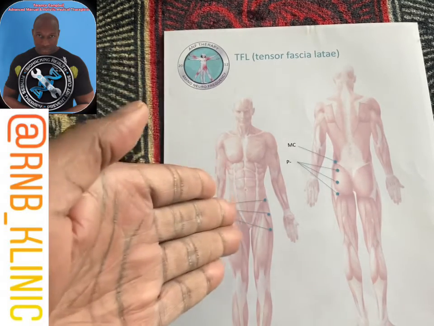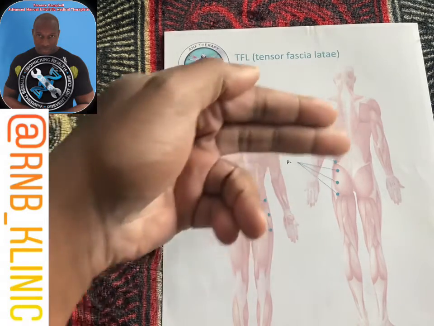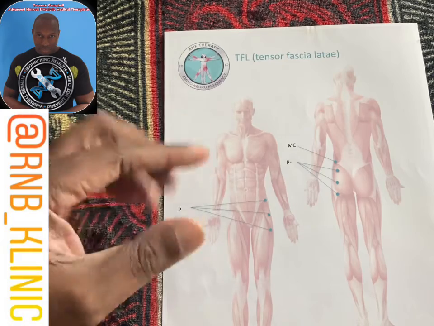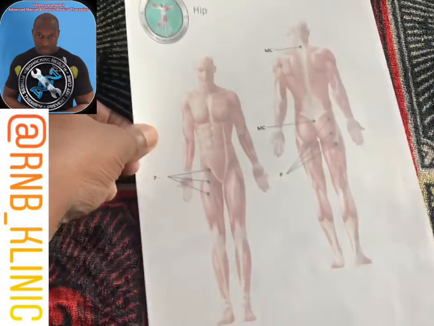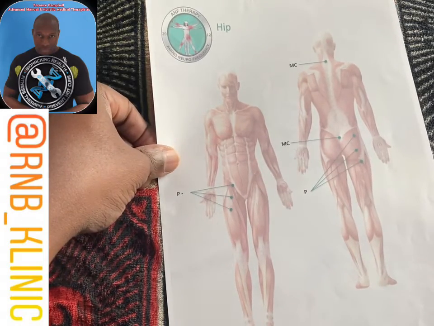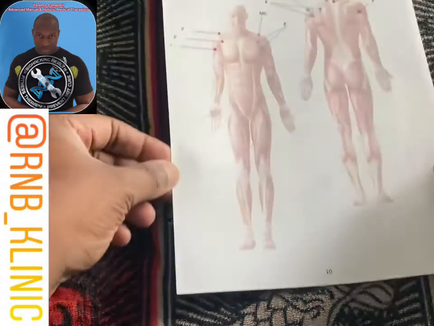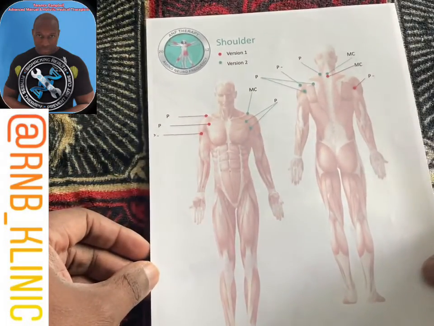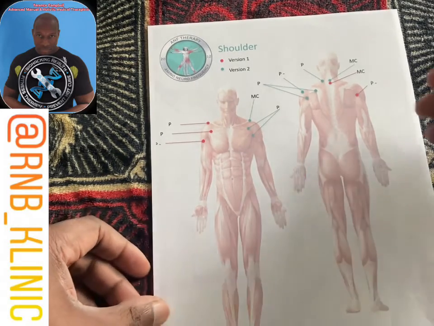So we do our assessment to make sure: is it the hip, is it the lower back, or is it the TFL? Because obviously these are in close proximity. So that's that one.